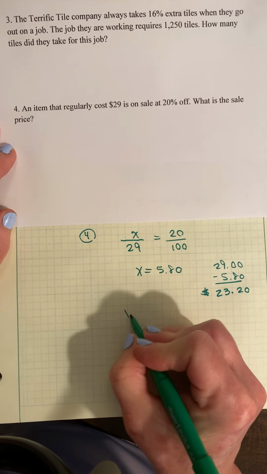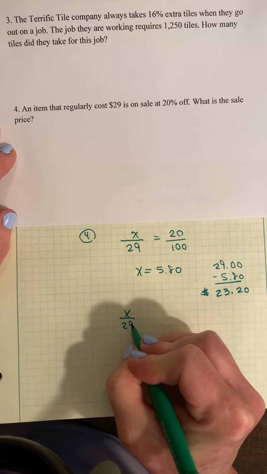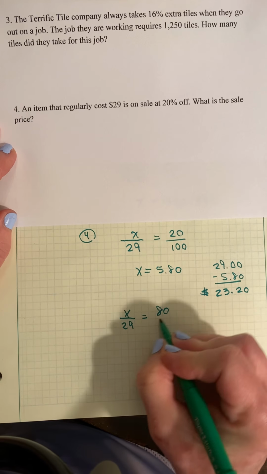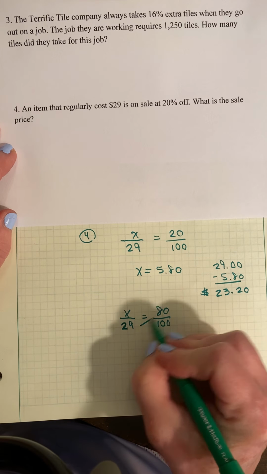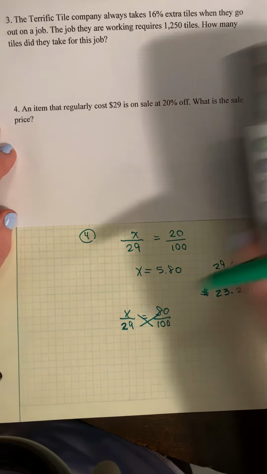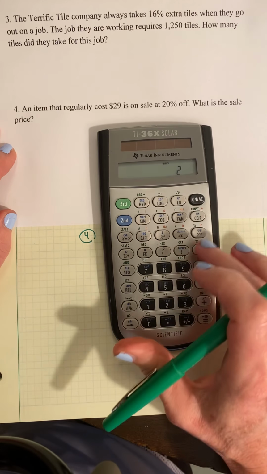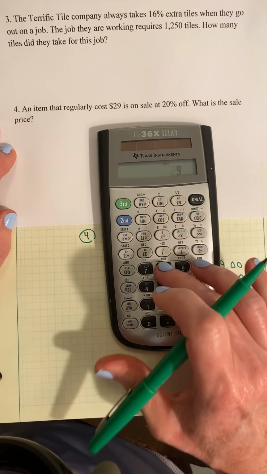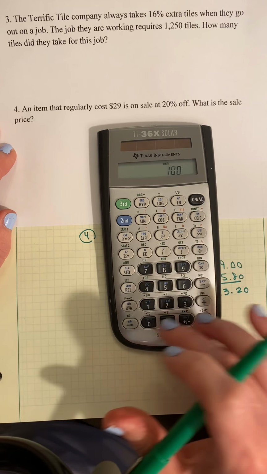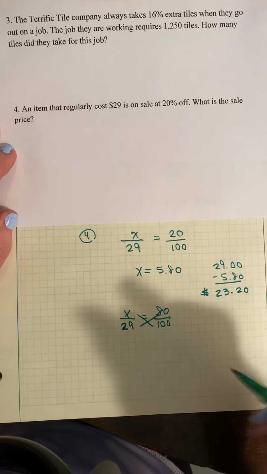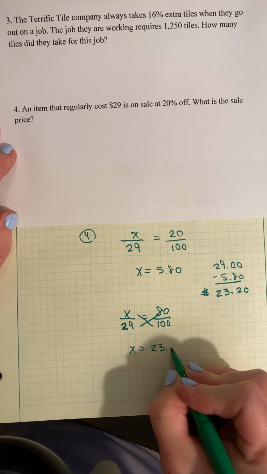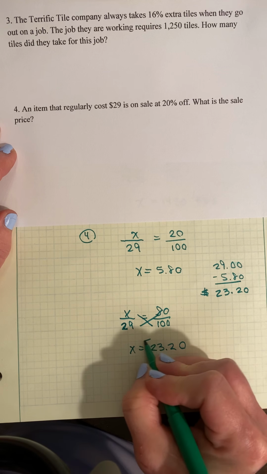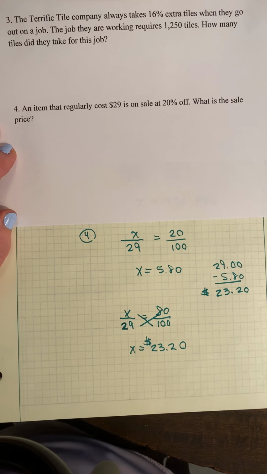Okay. Well, if you're buying something at 20% off, you're paying 80%. So why not just find 80% straight out? Cross multiply. So we're doing 29 times 80 divided by 100. There we go, 2320. Now my calculator had 23.2. Remember, this is money. We need to go to 2 decimal places and we need a dollar sign.